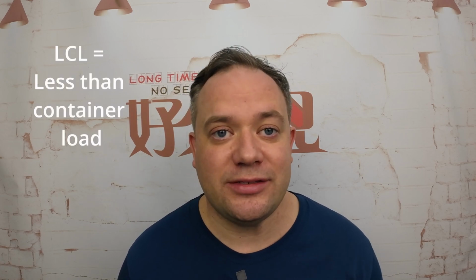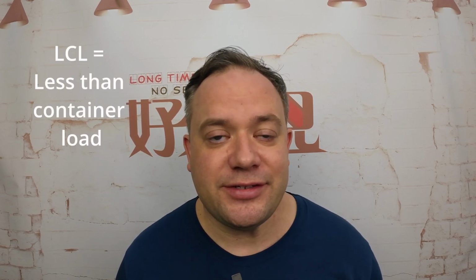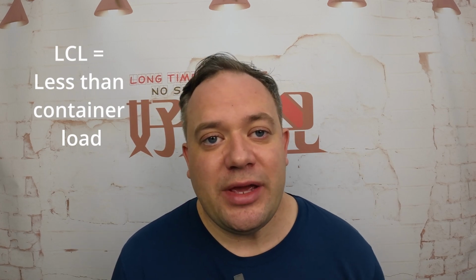Last method I want to teach you how to calculate is how to calculate CBM. CBM stands for cubic meters, and many shippers might use this method to charge you for LCL sea freight containers. And so to calculate CBM, we do the meter value, length times width times height, and that's how you get the CBM per carton. So if we take the same example, a 50 centimeter by 50 centimeter by 60 centimeter carton, you would do 0.5 times 0.5 times 0.6, and that's going to equal one carton is 0.15 CBM.